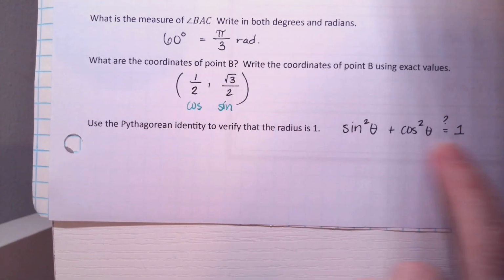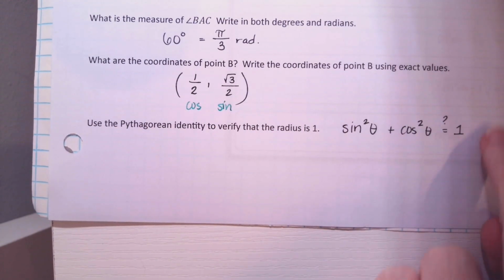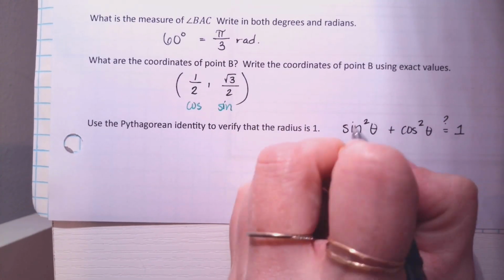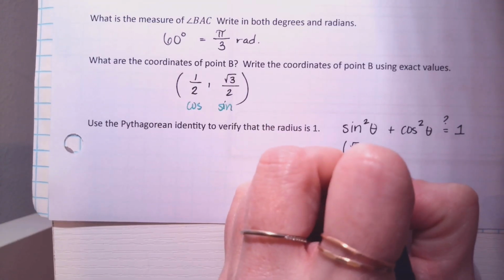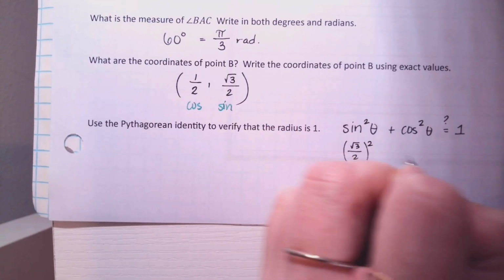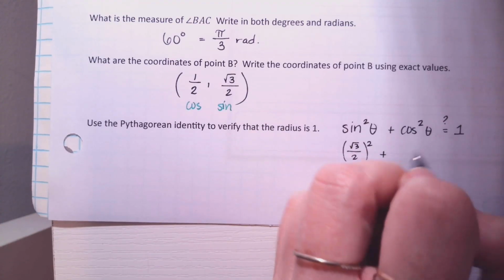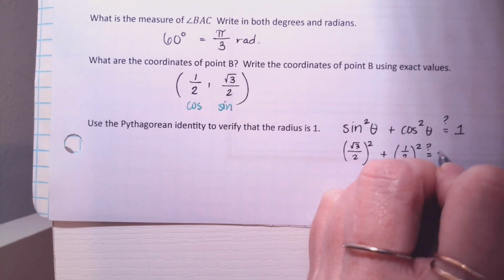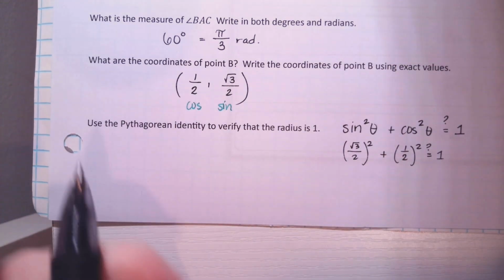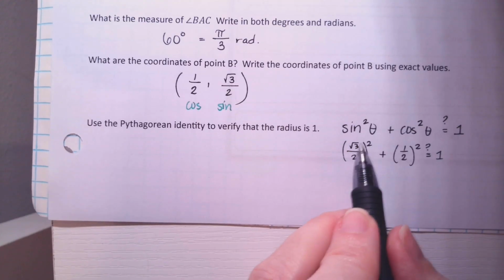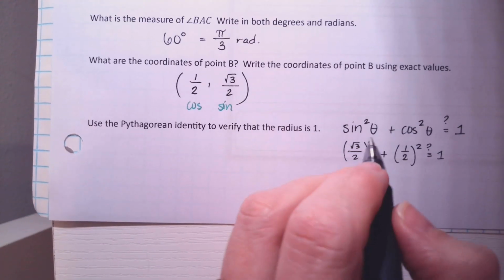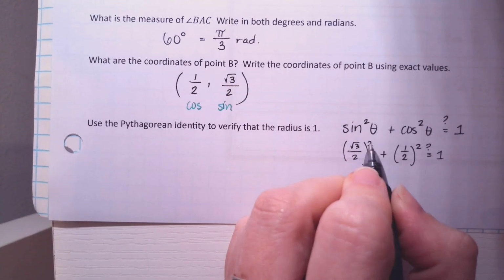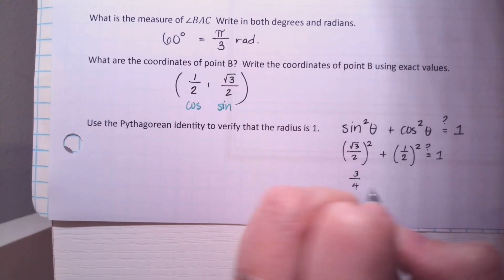So I can take these two and plug them in to see if I end up getting 1 for that value on this side. So my sine would be square root of 3 over 2, so root 3 over 2 squared. My cosine is 1/2, so that would be 1/2 squared. And again, we're just checking to see does that equal 1 according to our Pythagorean identity. So remember, to square a fraction, you're going to square the top and square the bottom. So if I square root of 3, I'm just going to get a regular 3. And then if I square 2, I'll get a 4.